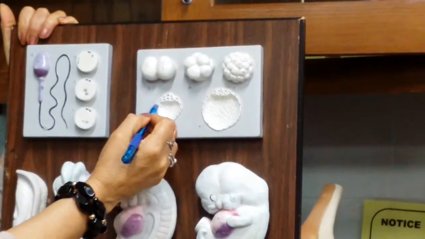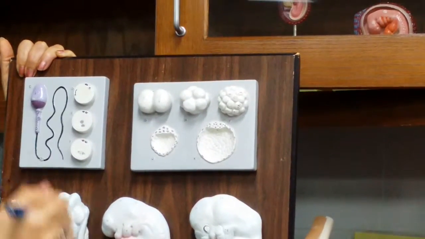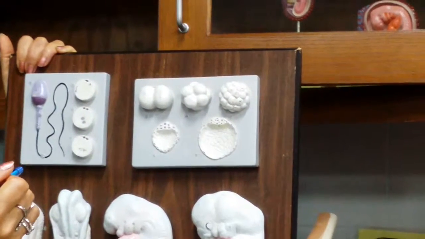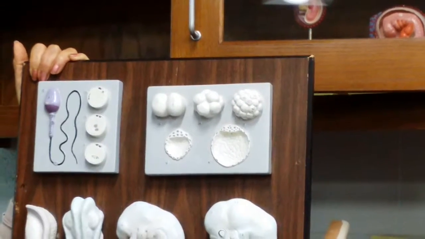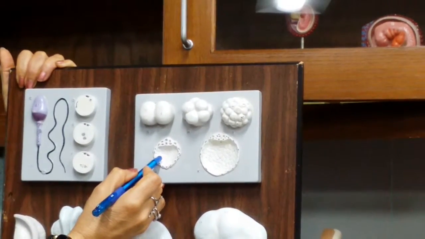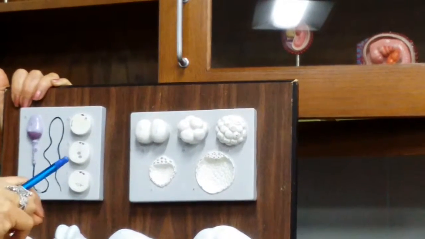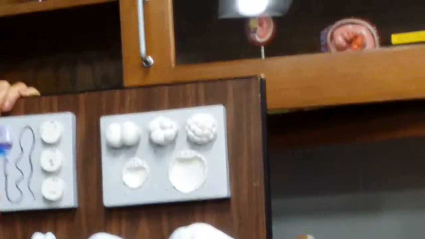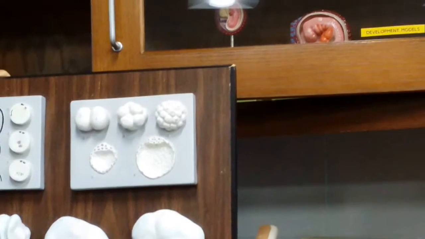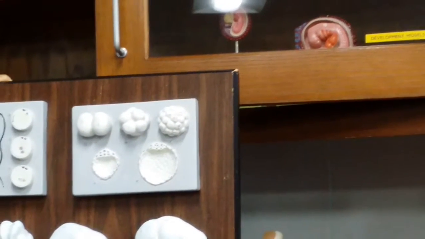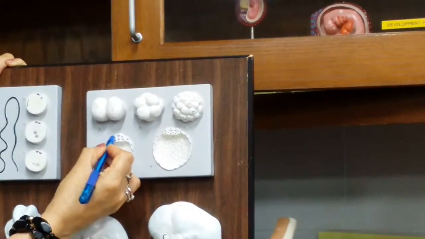The trophoblast layer of cells will develop into extraembryonic membranes, and there are 2 of those, chorion and amnion. Those are extraembryonic membranes that will develop from trophoblast. It is inner cell mass that will develop into embryo proper. To develop into embryo proper, it will first develop into 3 germ layers: endoderm, ectoderm, mesoderm. Those 3 germ layers will develop from inner cell mass here.